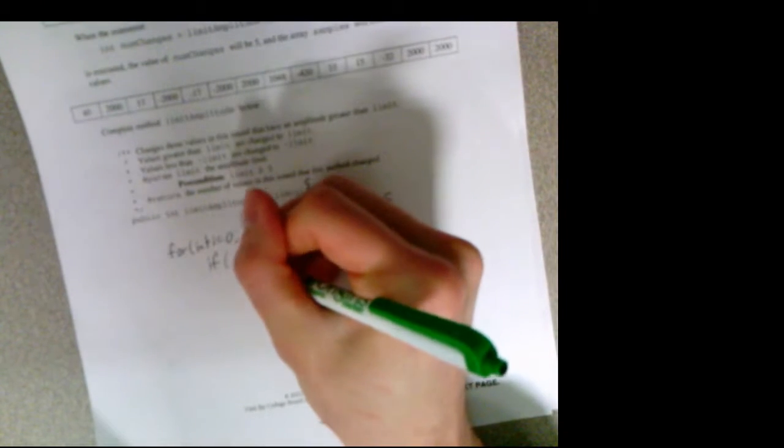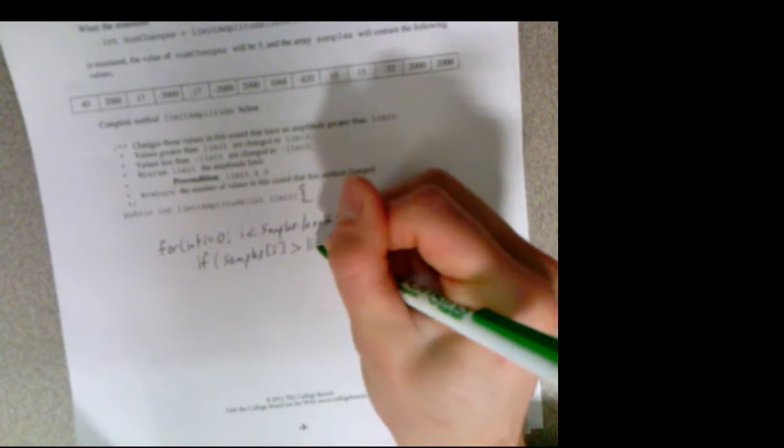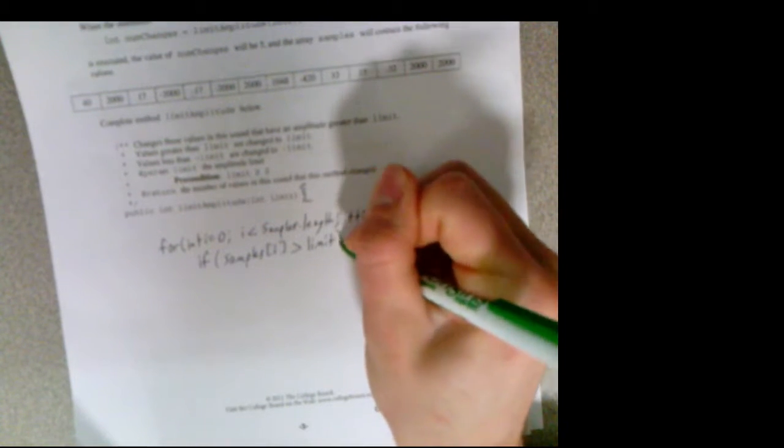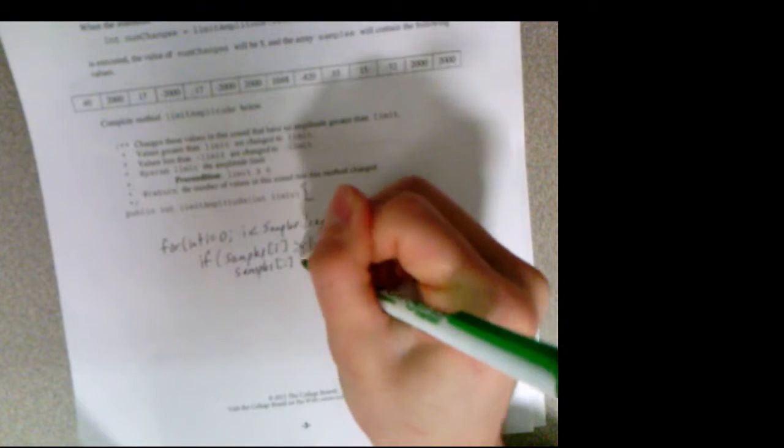Then what we're going to do is check each samples at i. Notice it's brackets, it's an array, not an ArrayList. For each of those that is bigger than limit, then I'm going to set samples at i equal to the limit.